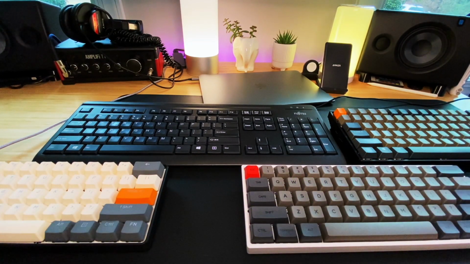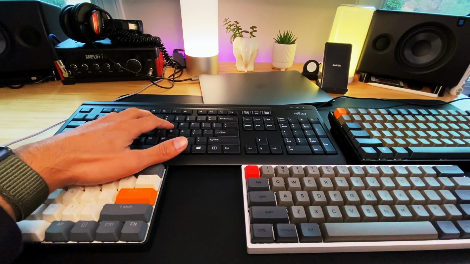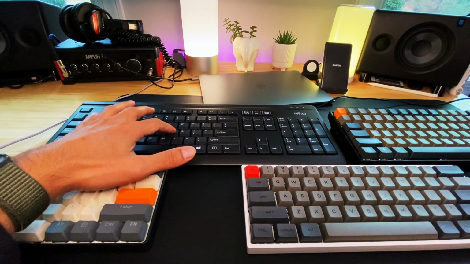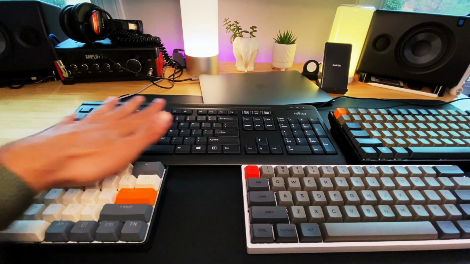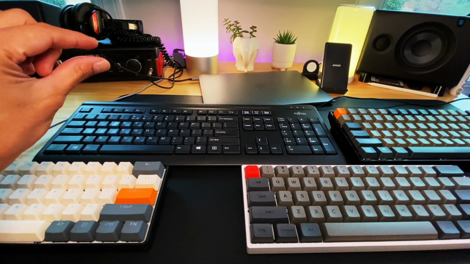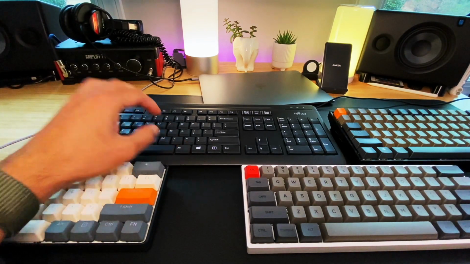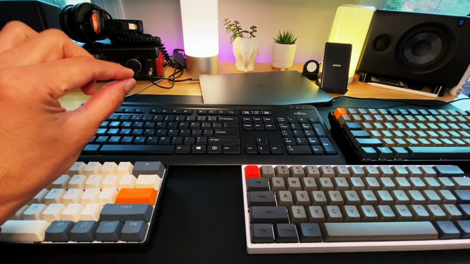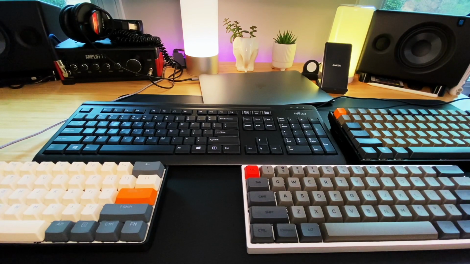A mechanical keyboard is different from a conventional keyboard in the sense that the actuation mechanism of the switch is different. So this is a traditional, like a membrane keyboard. You have a membrane which is made of silicone, which when you press the key down, makes a contact and sends a signal that you pressed the key.